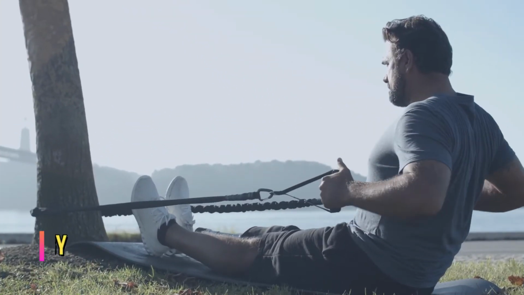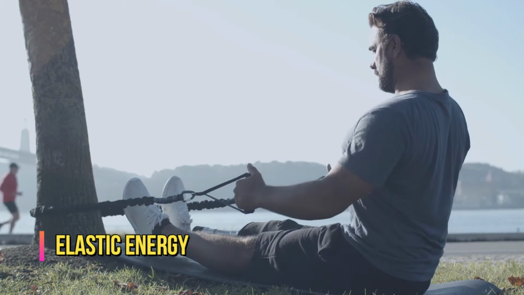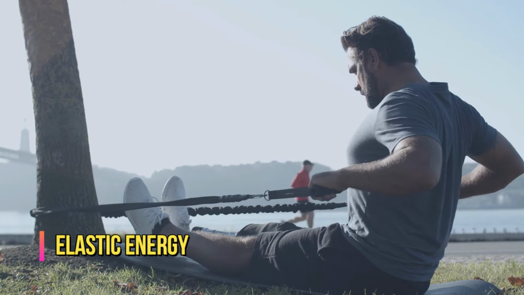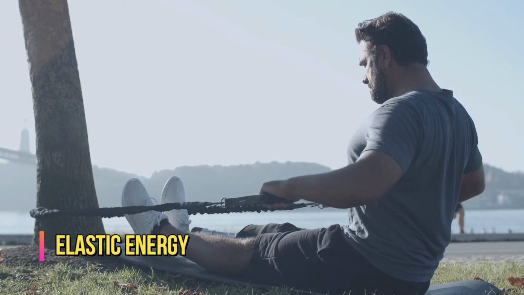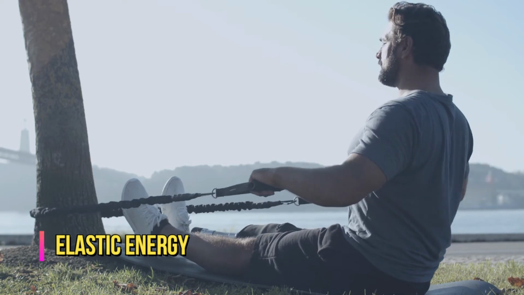Elastic energy, also called strain energy, is stored in objects that can either be stretched or compressed. The more the object is stretched or compressed, the more elastic energy it will have. A classic example is a stretched rubber band. While it already has some potential energy, the further you stretch it, the higher the elastic energy will be.